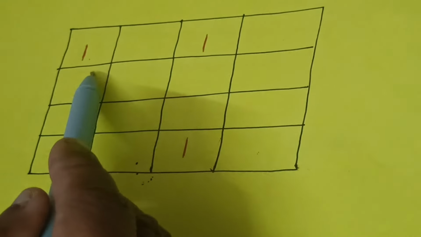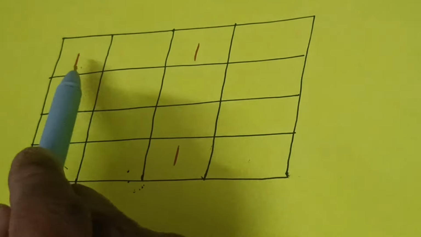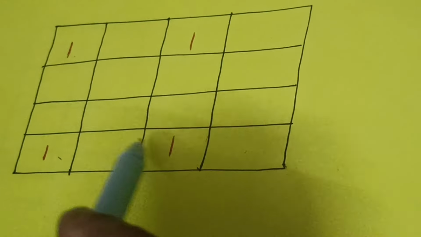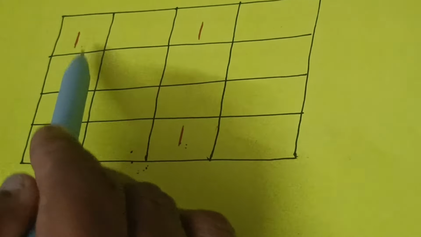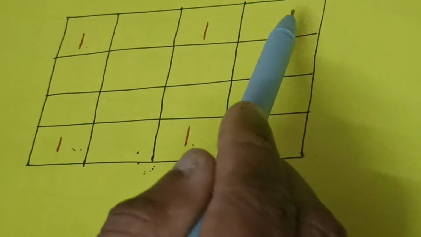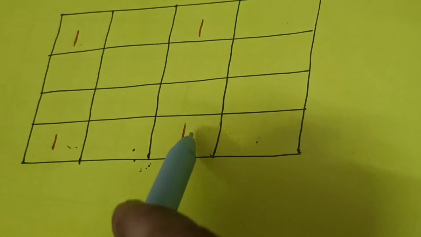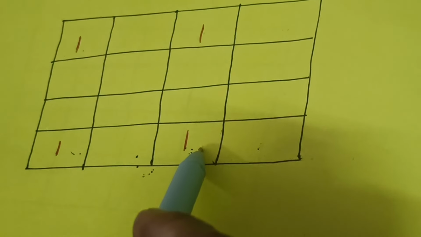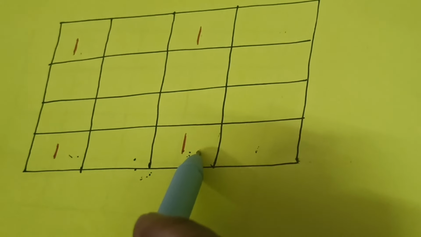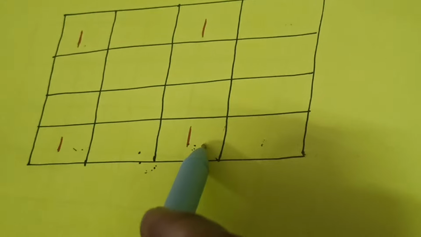Now look at this diagram. We have four ones here, and you can check where the ones are placed. These two corners have a one, and not these two corners. Can we consider this as a quad? No, we should not consider this as a quad. So what can we consider?